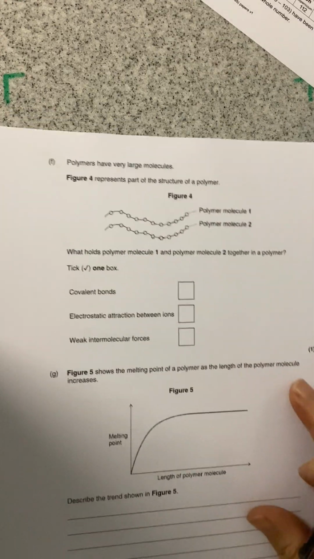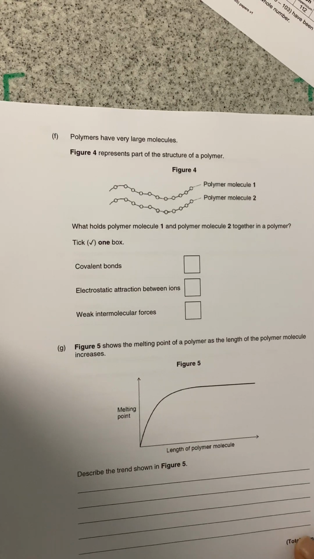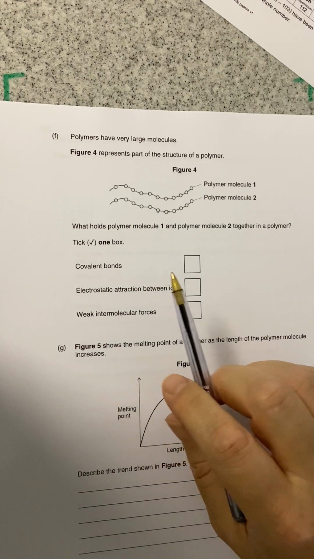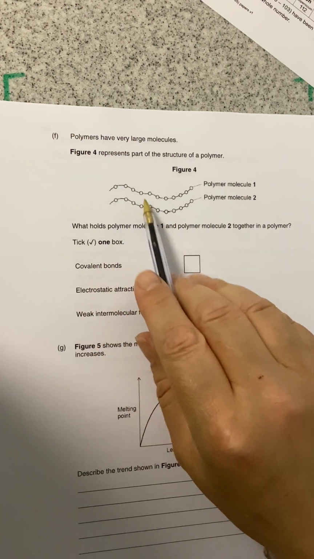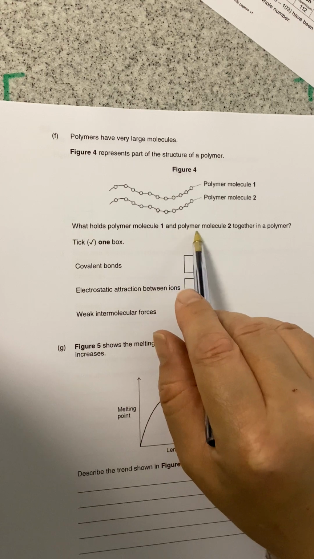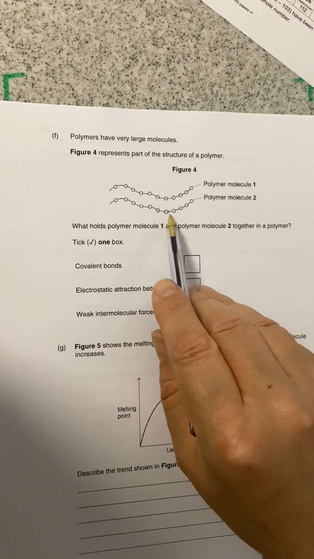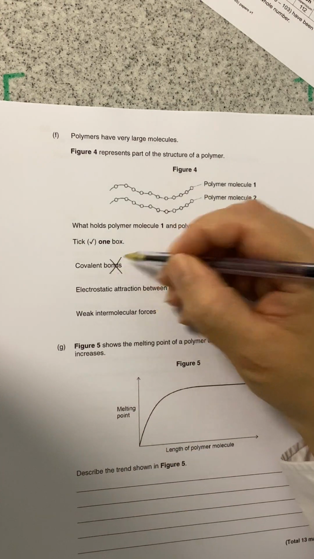So on to the next question. This is question F. It's all about polymers. So we need to think very, very carefully about what we're saying here. It shows you a picture of 2 polymer molecules. What holds polymer molecule 1 and polymer molecule 2 together in the polymer, not what holds the atoms together? So be very careful. It's not a covalent bond.